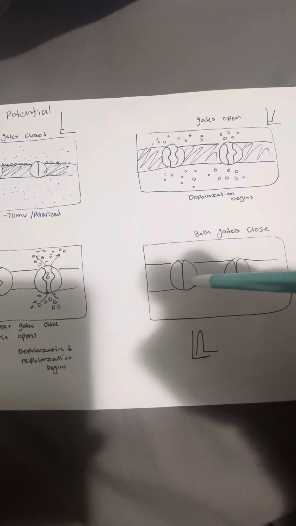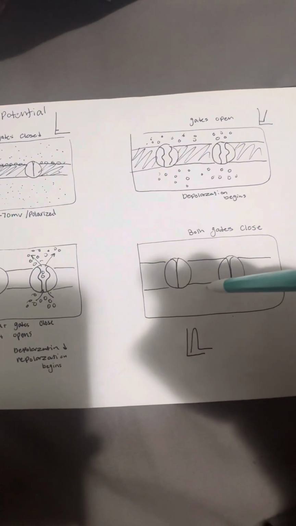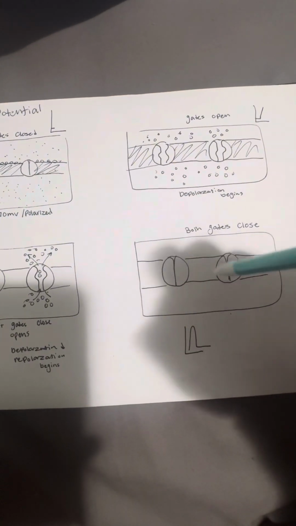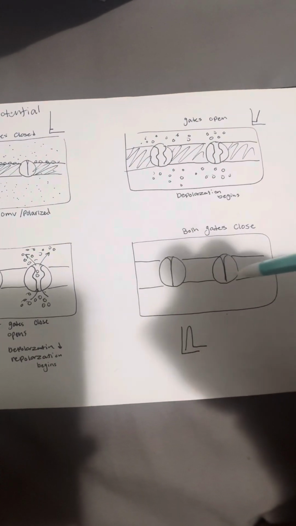And the sodium potassium pumps are able to return the charged particles back to their original location, which allows the membrane to recover until that process happens again.